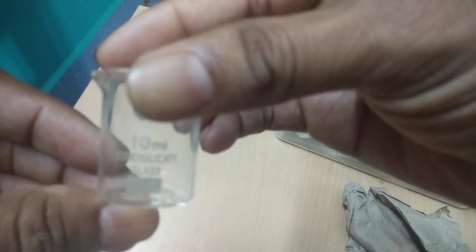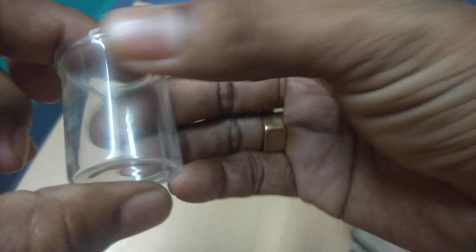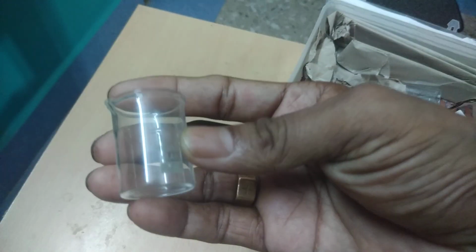You see this one. This one is also a beaker, and it is a 10 milliliter beaker. This is a 10 milliliter beaker, and here you see, this is also a 10 milliliter beaker.